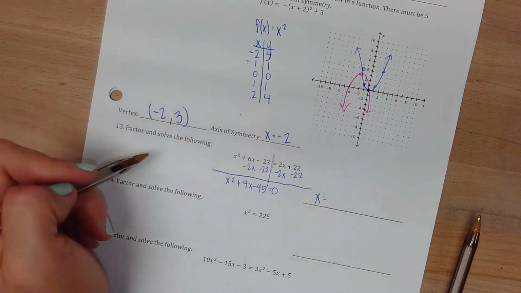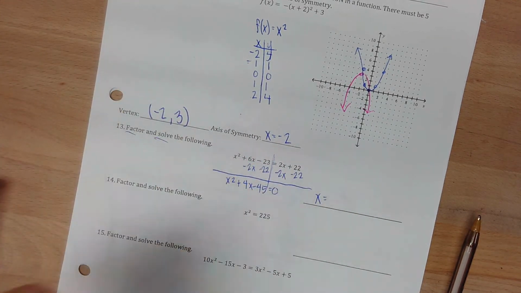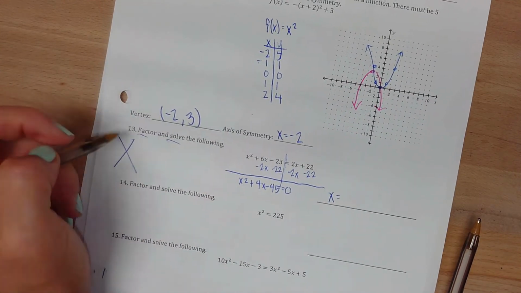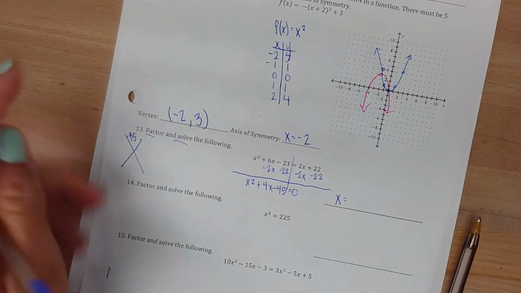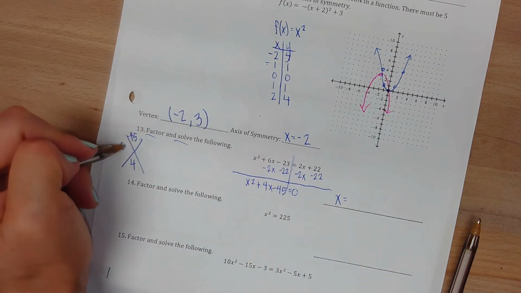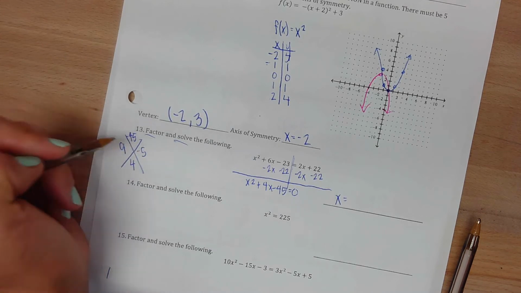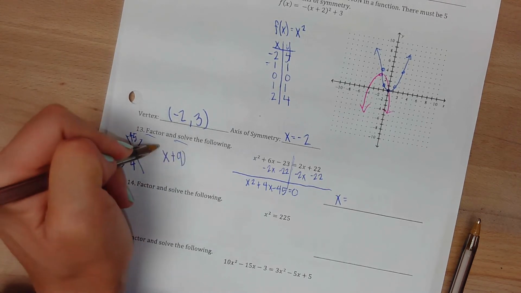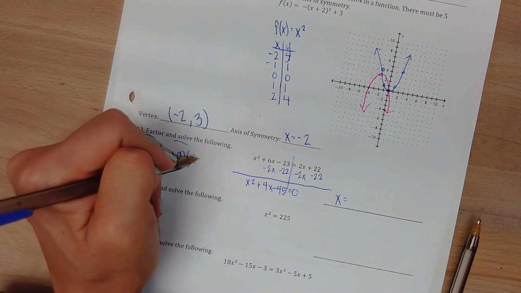So eventually, because it says factor and solve, we're going to figure out what this is. So we're just going to do our x factor. Negative 45 will go to the top, and the middle term 4 will go to the bottom, while the factors are a positive 9 and a negative 5. So I have x plus 9 and x minus 5.